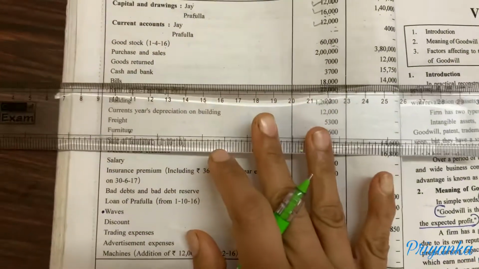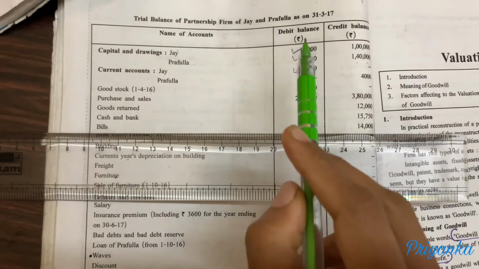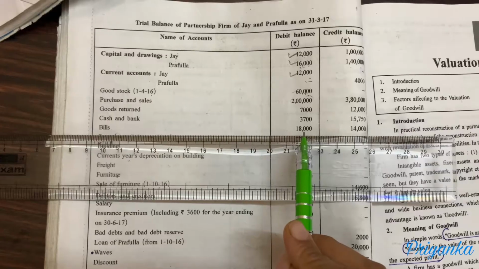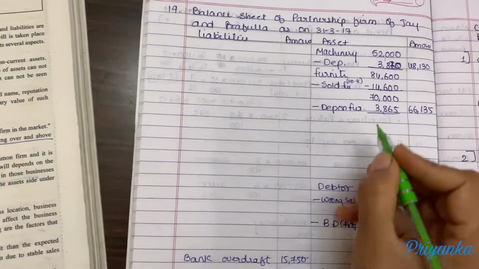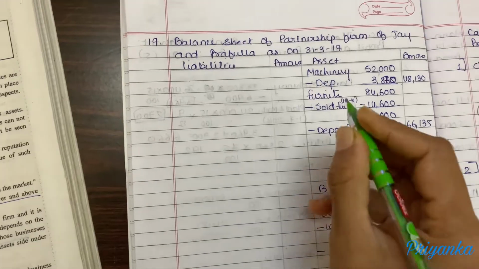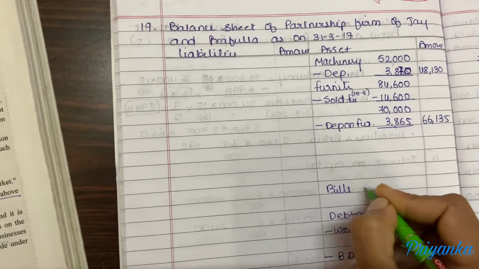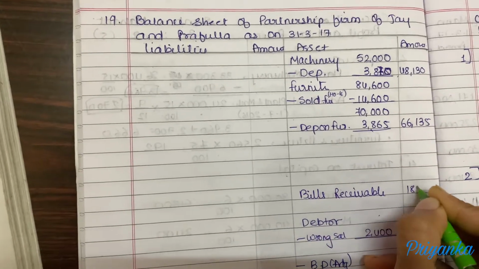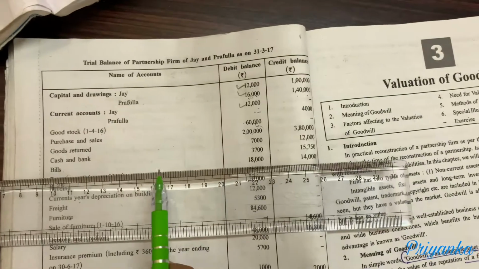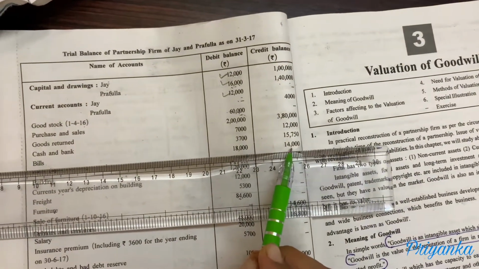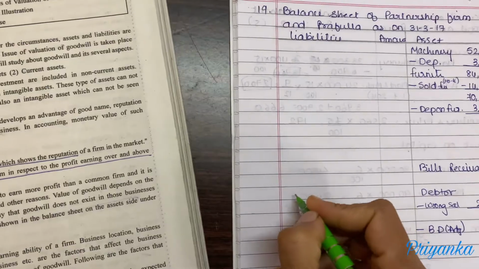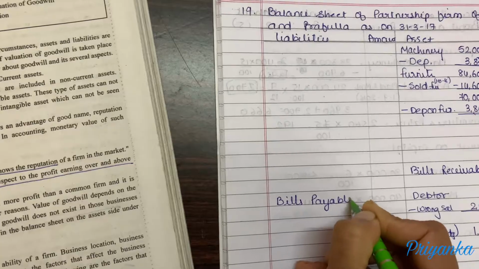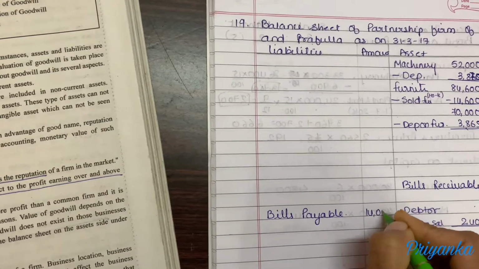15,750. Next, bills. Always remember, on the debit side, bills are your bills receivable, which will be written on your asset side. 18,000 will be written with the debtors, that is on the asset side, bills receivable, that is 18,000. And the bills on your credit side are a liability, bills payable, which will be written on your liability side. Bills payable with the amount 14,000.